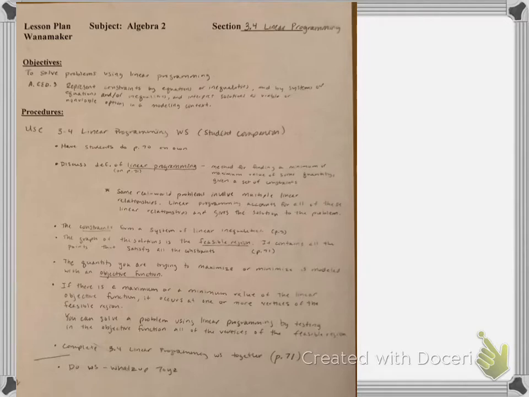And a lot of times you're going to use that objective function. What that does is it's a model that allows you to try and find that maximum or that minimum value. And if you have a maximum or minimum value of your objective function, it's going to occur at the vertices of that feasible region. So you can solve a problem using linear programming by testing all the vertices of your feasible region using that objective function.